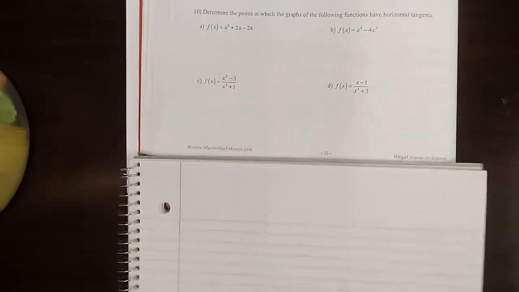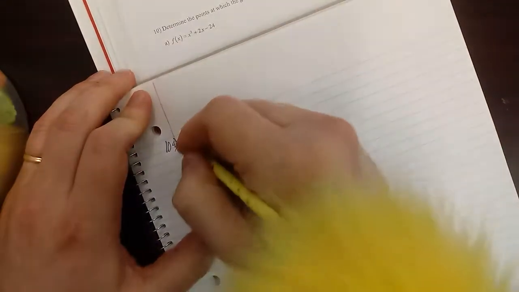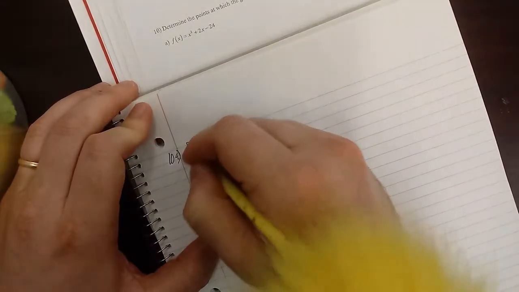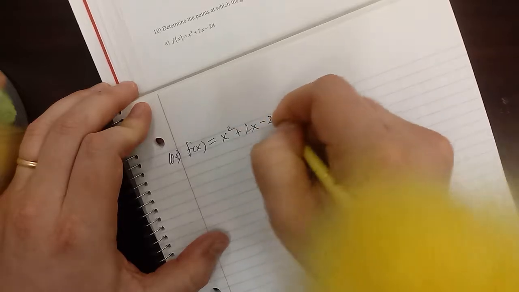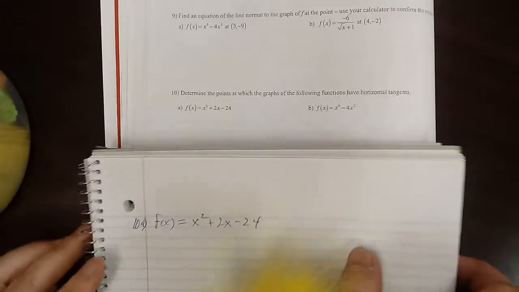All right, what's next? Determine the points at which the graphs of the following functions have horizontal tangents. Woo! So 10a, we want horizontal tangents. F of x is equal to x squared plus 2x minus 24. Here, let me, there. Sorry for that. Just trying to get more comfortable.